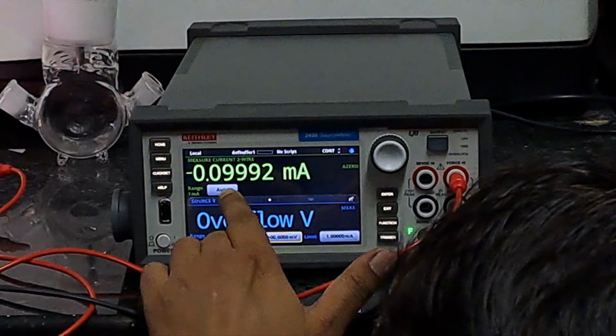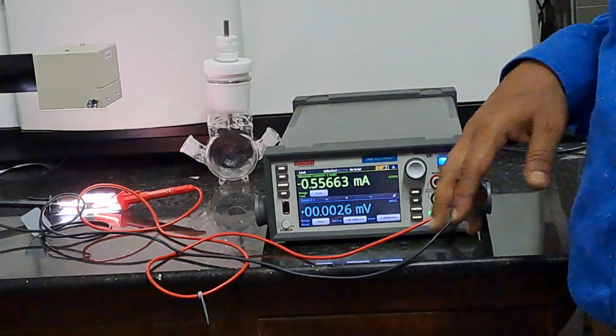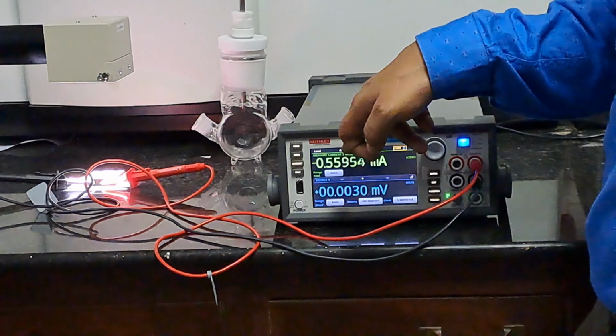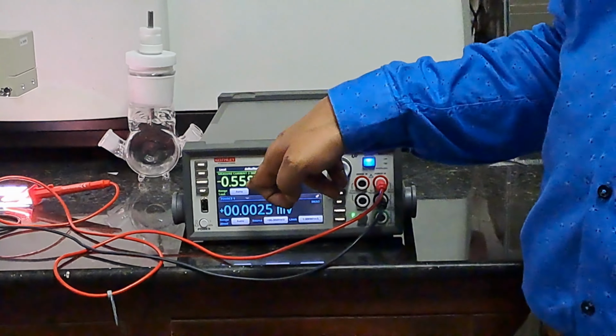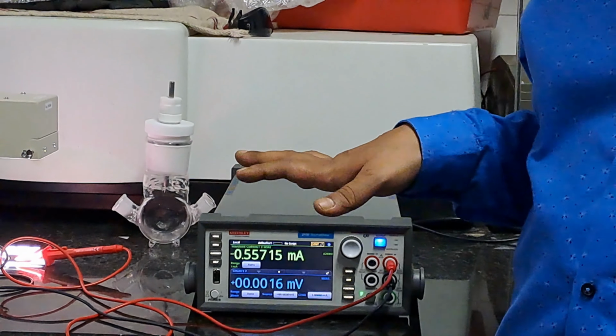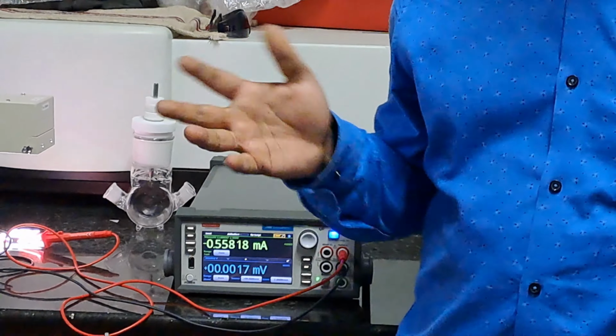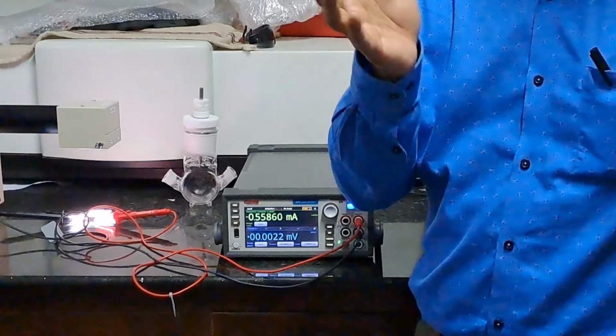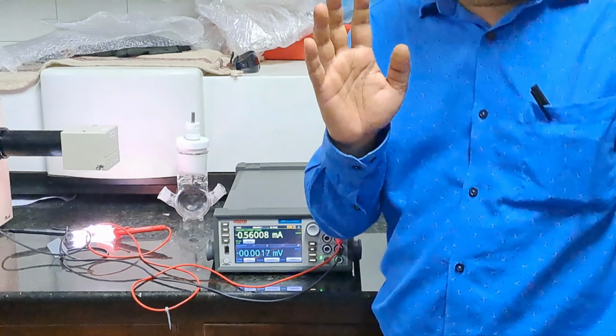If I put the output on, I will see that instead it's written 571, but we allow a 2% fluctuation, so this is within 2%. This is 560 microampere. So at 571, 2% is plus minus 30 microampere.